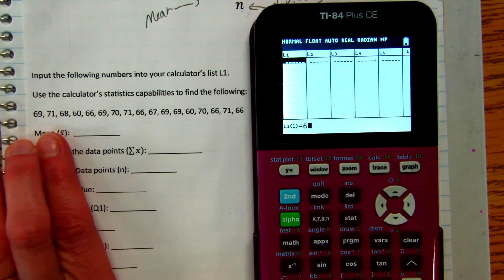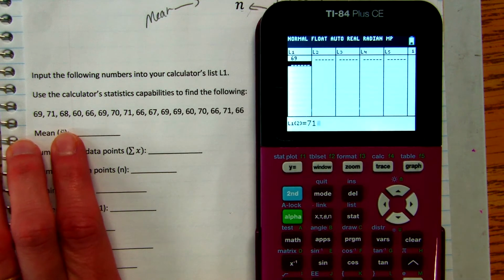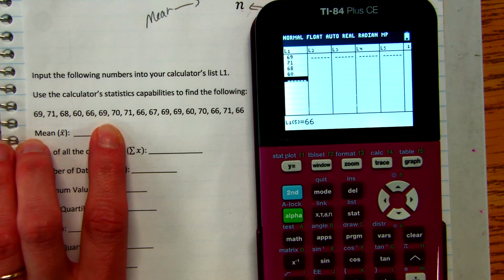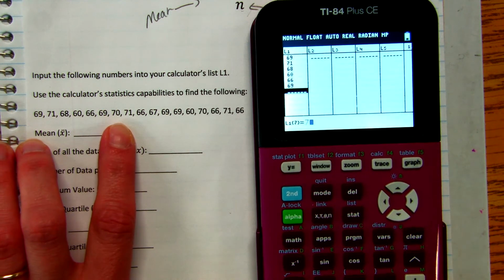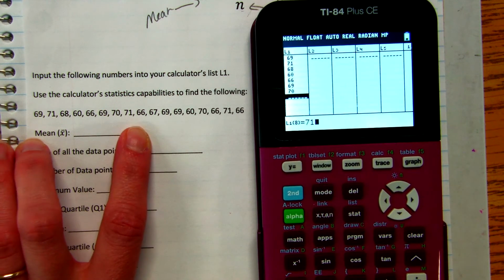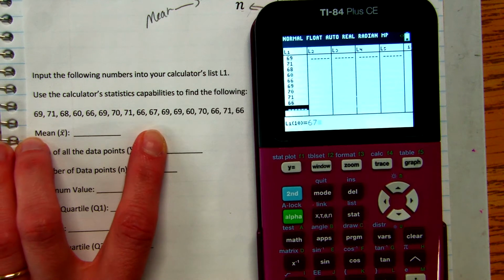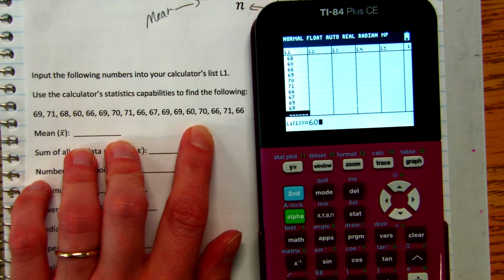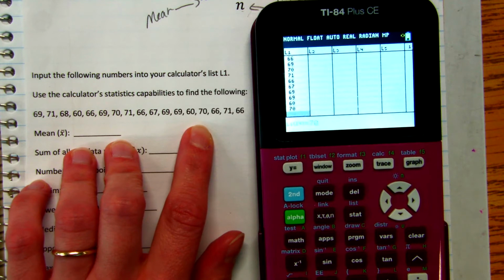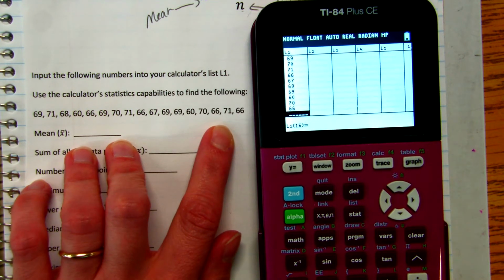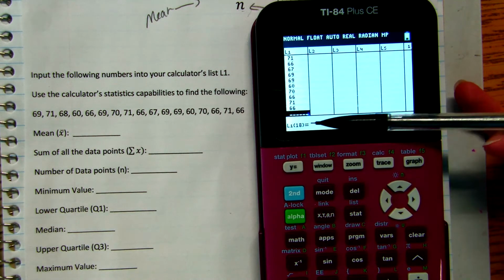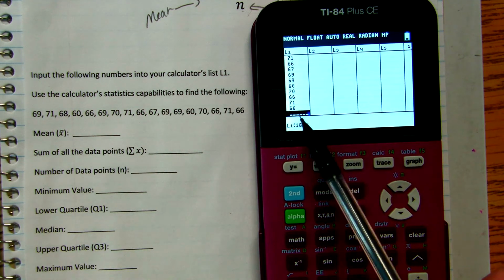So I'm going to type 69, 71, 68, 60, 66, 69, 70, 71, 66, 67, 69, 69, 60, 70, 66, 71, 66. And then when you get done, it's going to tell you that this blank is 18, which means that that last number would be 17.